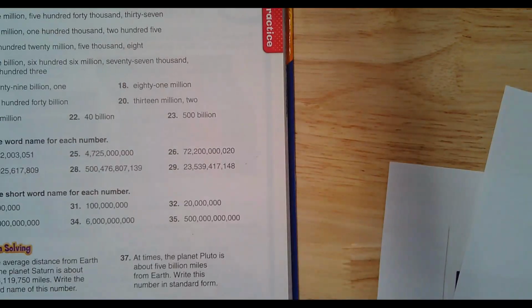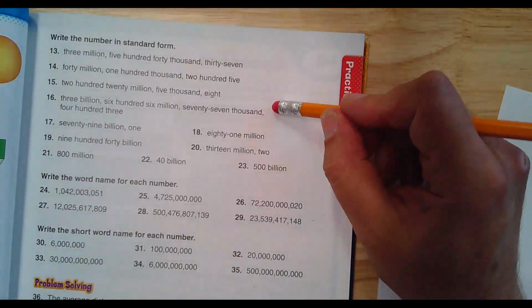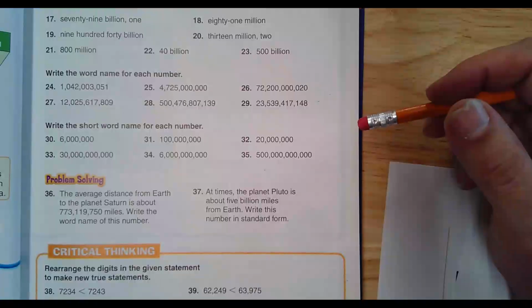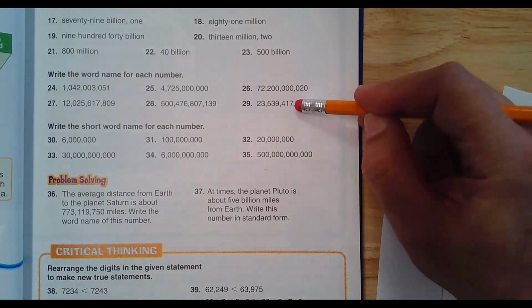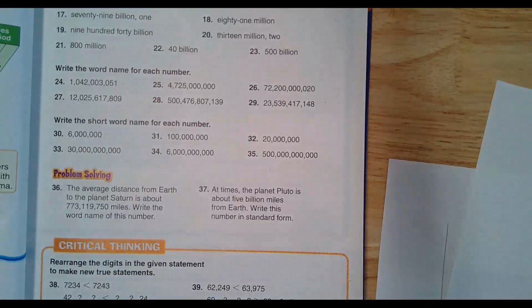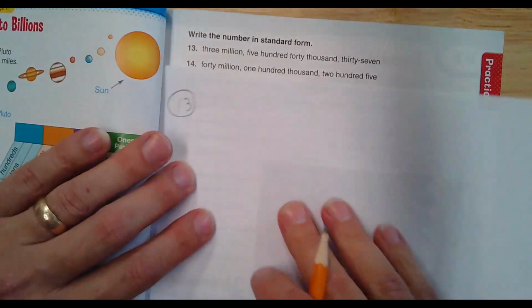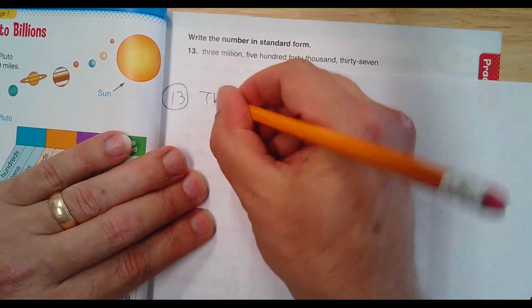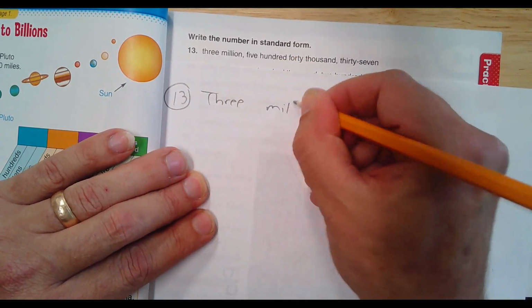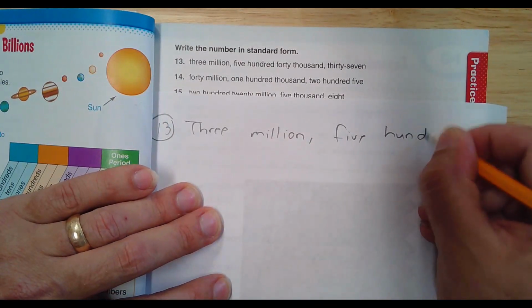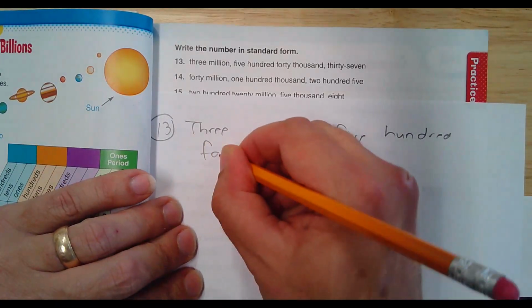So now we're going to start converting between the two forms. Basically, the first part here, we have word form. Let's make it standard form. And then the last part of our exercise today, here it's standard form. Let's write it in word form. Okay, we're going to just go between the two. So number 13, we'll write this out here. I don't want to write too many of these, but this is in word form. It says 3,540,037.